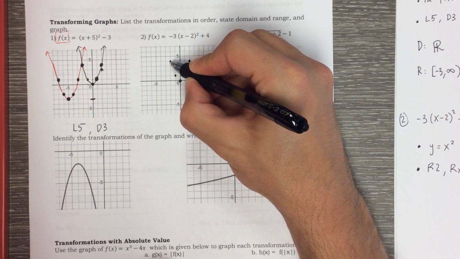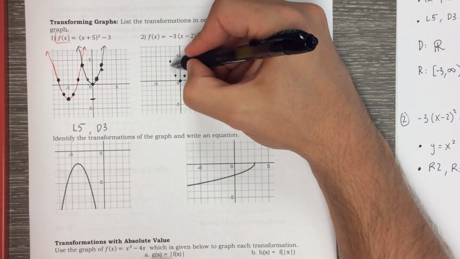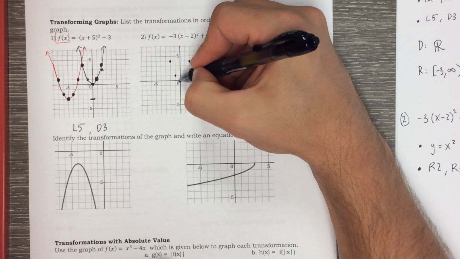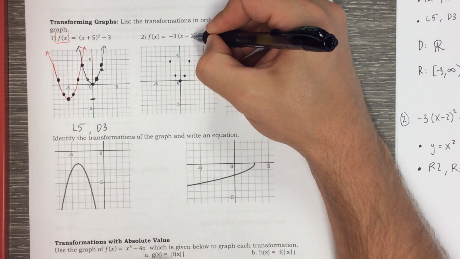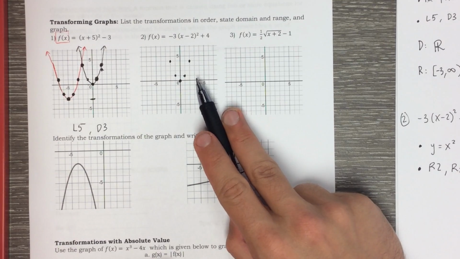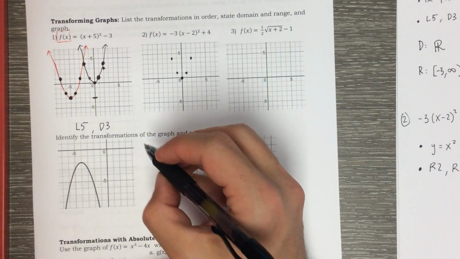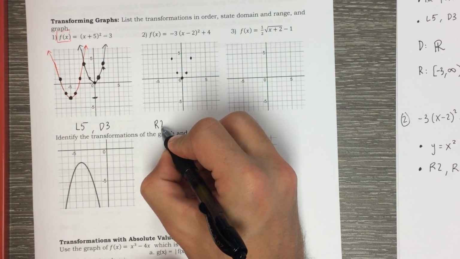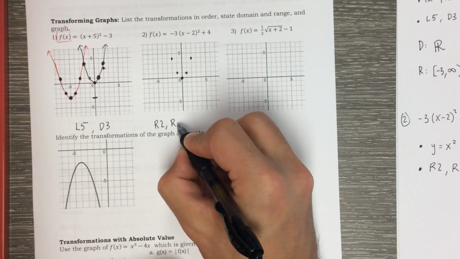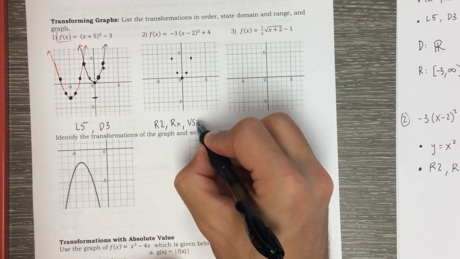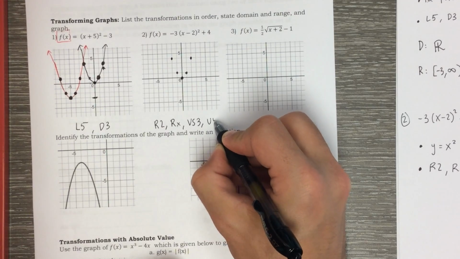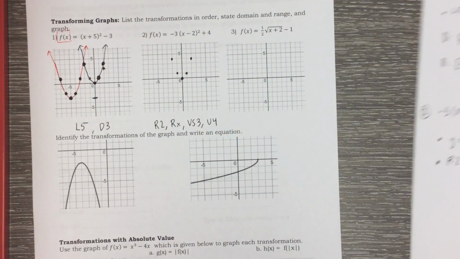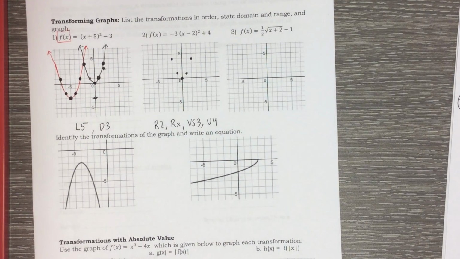Okay. So we know for sure the function used to look like this, for sure. But we're going to take these points that we know are on the graph of our parent function and move them all right 2, reflect them, stretch them vertically by a factor of 3, and go up 4. So there's actually going to be quite a lot going on with these points, but as long as we're careful and we take our time, this shouldn't be too big of a deal.